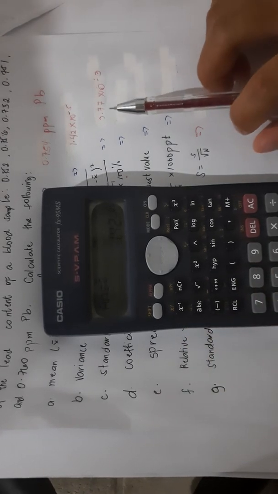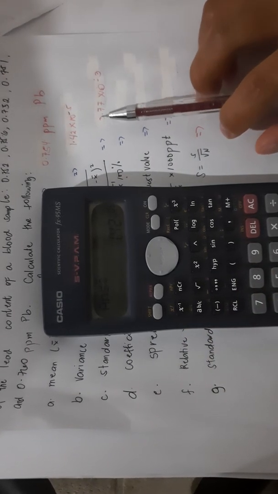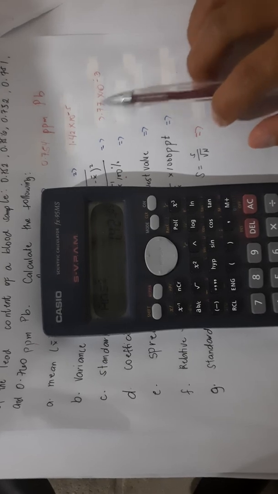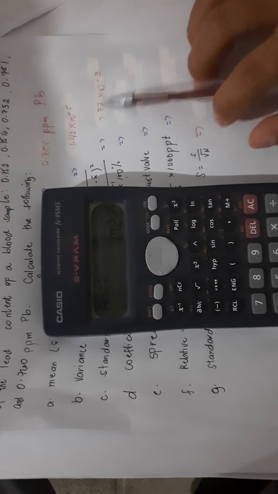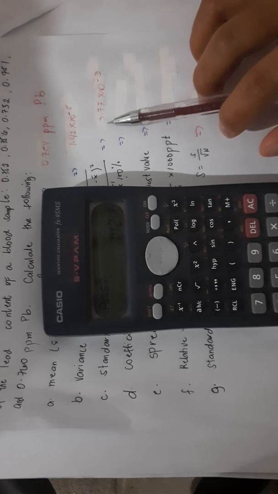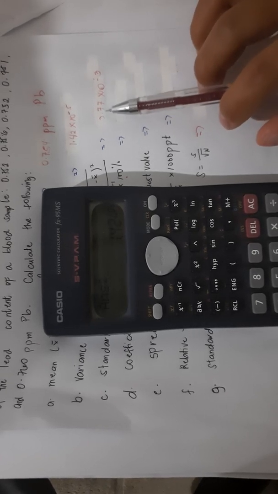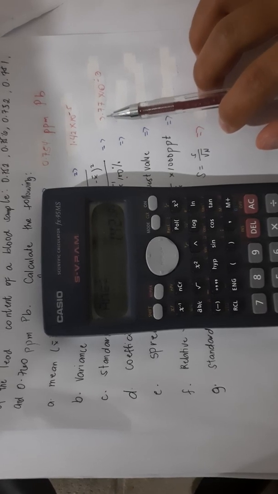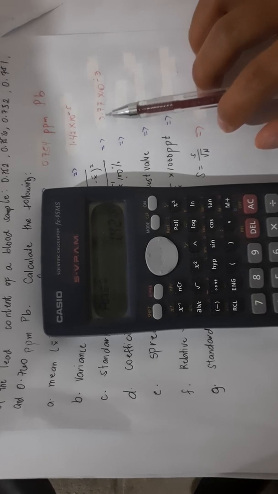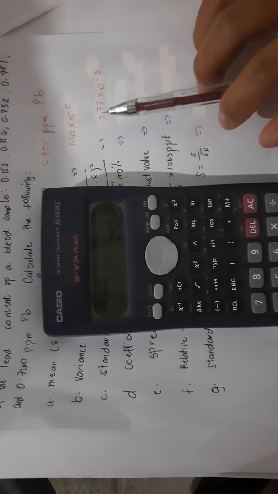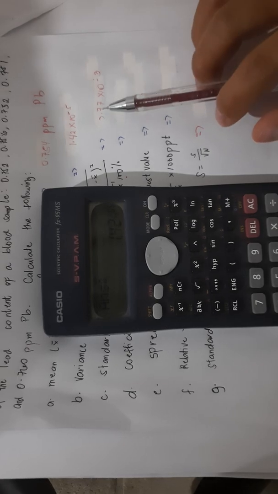Now it's not advisable to use the rounded number of our standard deviation and then directly square it, because this number has been rounded already, and that will lead to an error in our analytical results when we do our experiment.